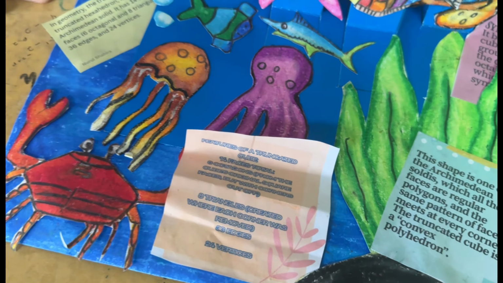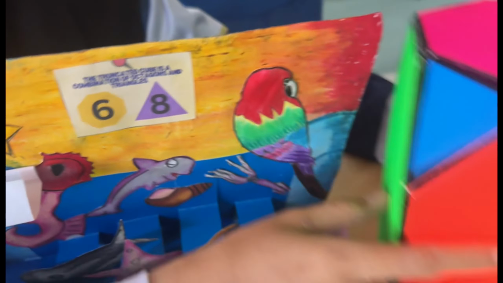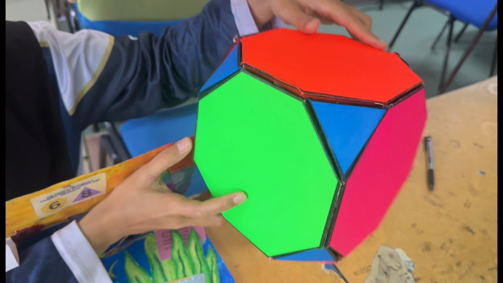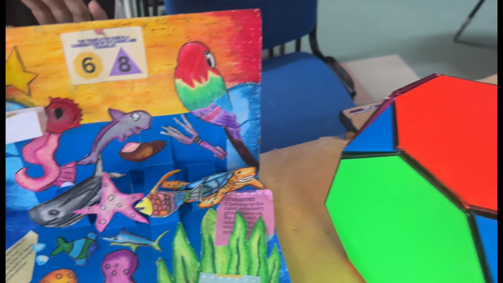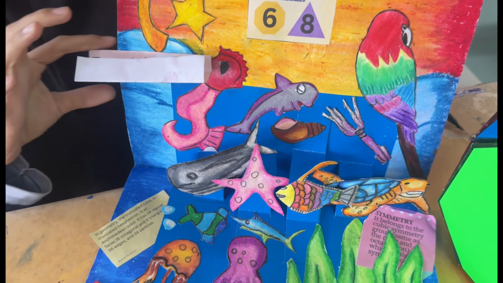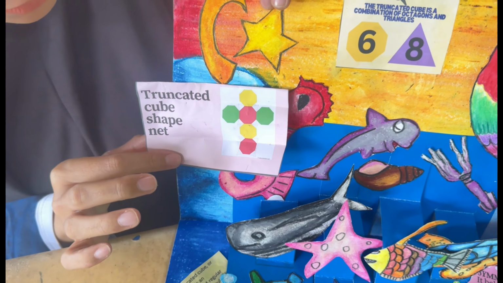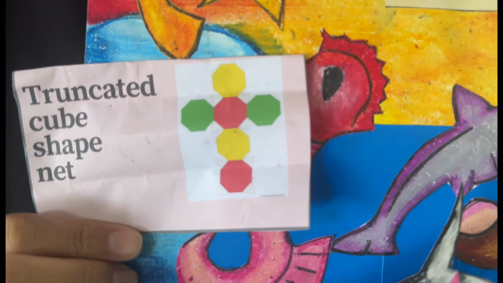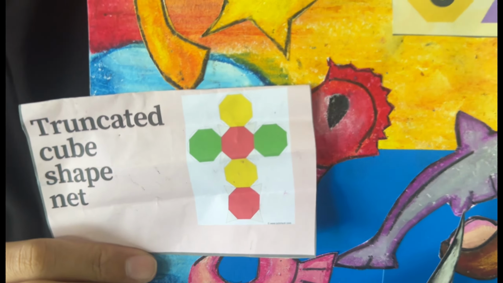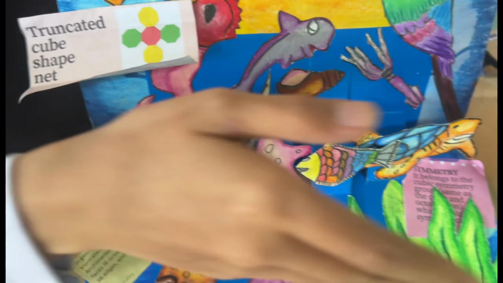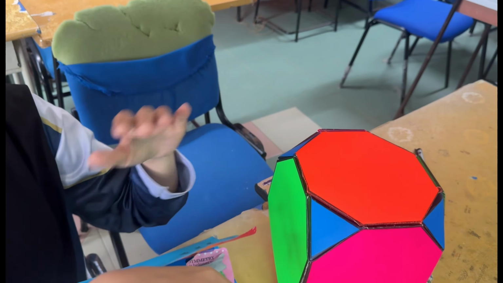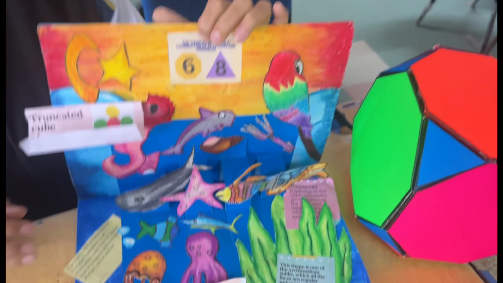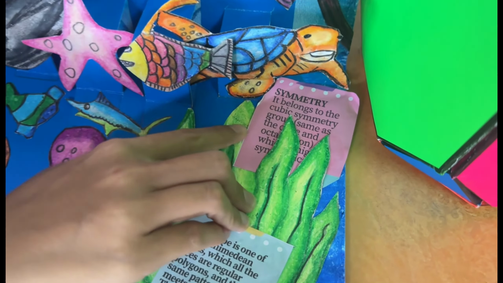And then we have 6 octagons, which is this one, and 8 triangles. Alright, and then this one is the triangular unfolded truncated cube shape net. This is the unfolded version of my truncated cube, which will look like that after you make it. Okay. And then what is in symmetry?